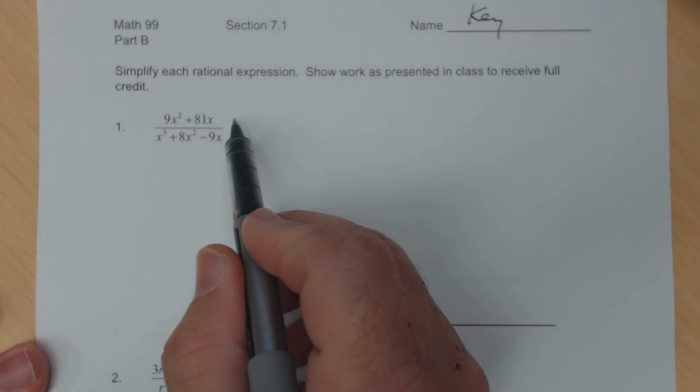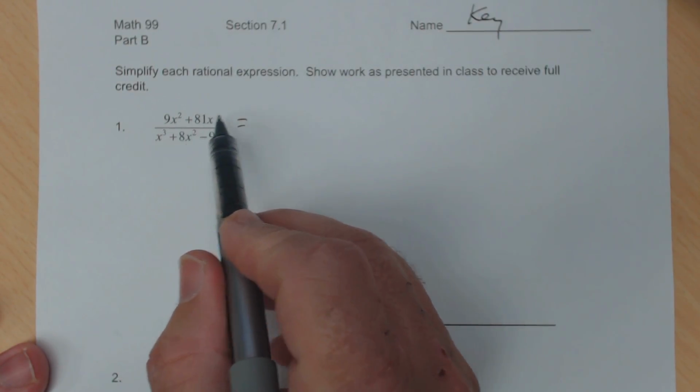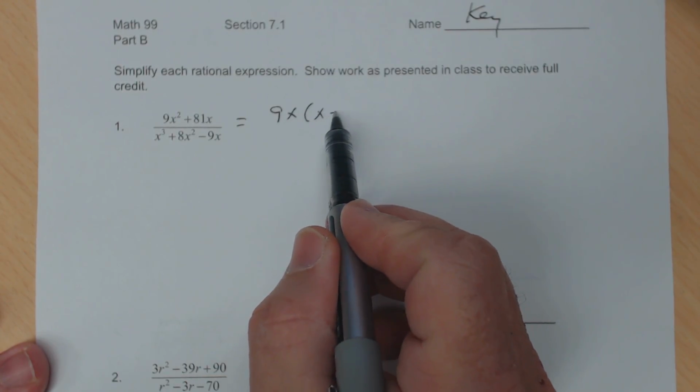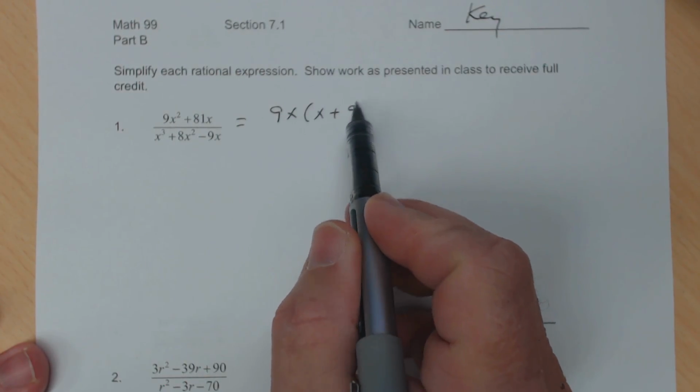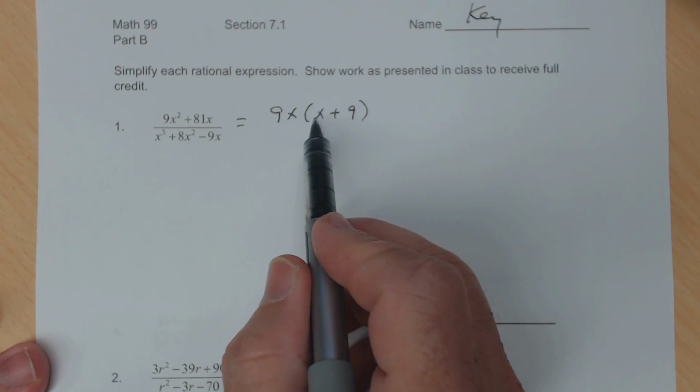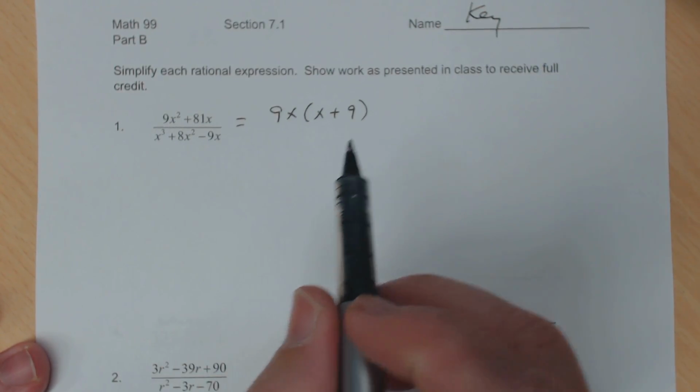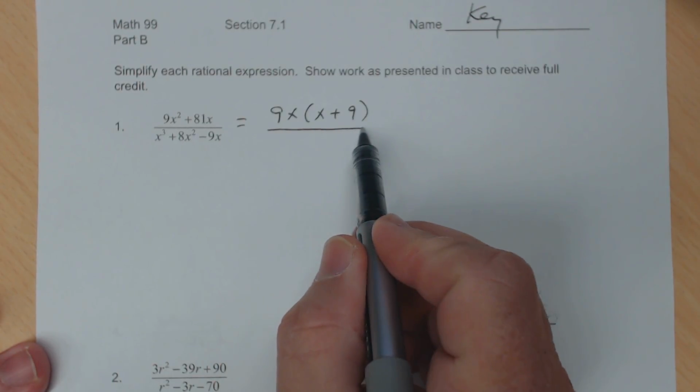Okay, so in the numerator here, I can factor out a 9x. So I get 9x times x plus 9. So that's what I get. 9x times x is 9x squared. 9x times a positive 9 is a positive 81x. You can always check your work.